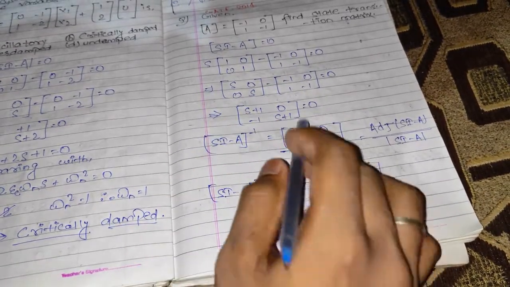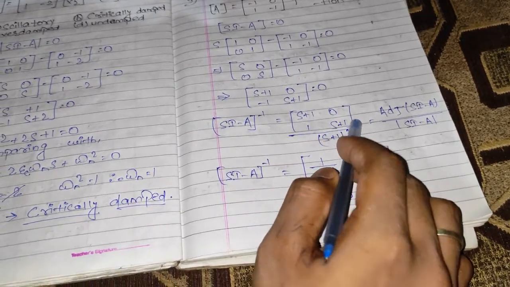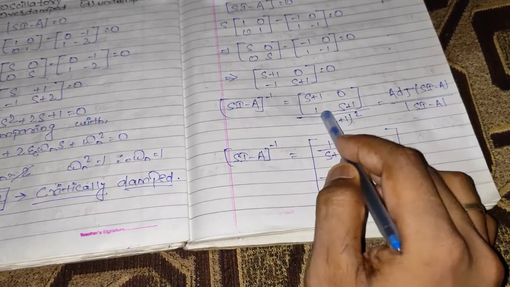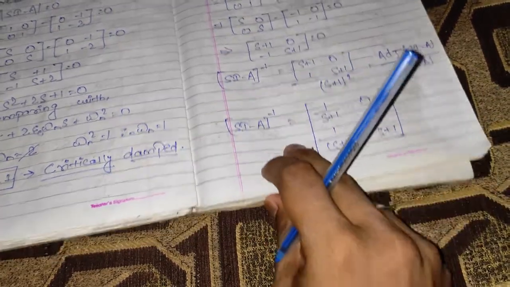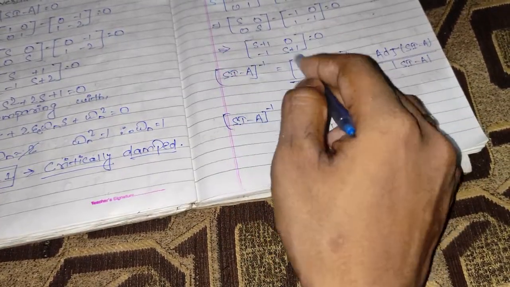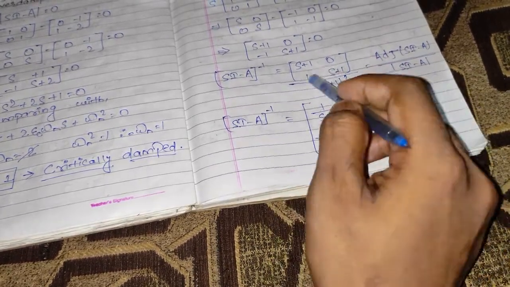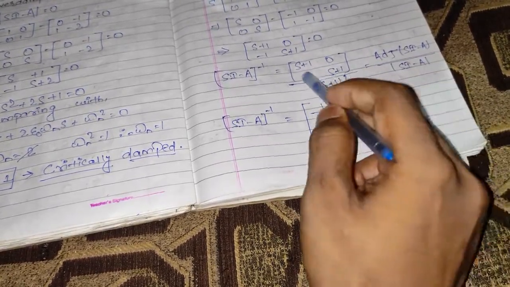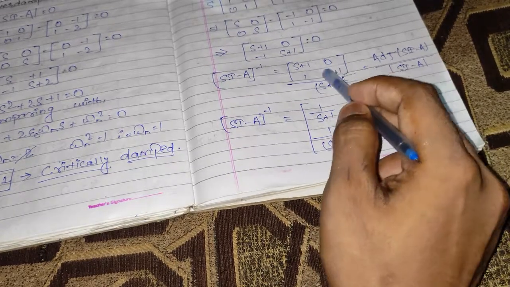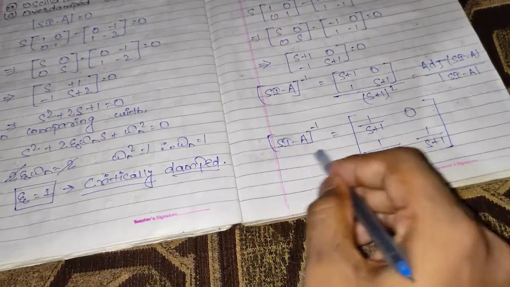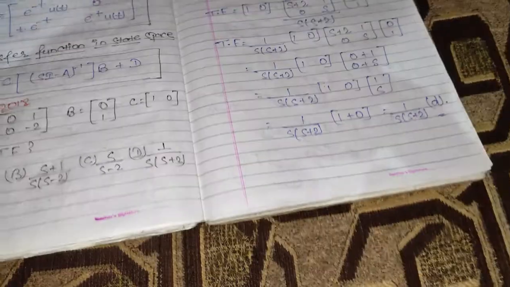We will interchange it here, both are same, so S plus 1, S plus 1. Here 0 and minus 1, we will change the sign of that. Here minus 1, here plus 1, 0, 0. And the determinant value of this is S plus 1 whole square. So we will put this value here. We will get 1 by S plus 1, 0, 1 divided by this. And S plus 1, 1, 1 cancel. Here 1 by S plus 1. We will find the inverse of that matrix.